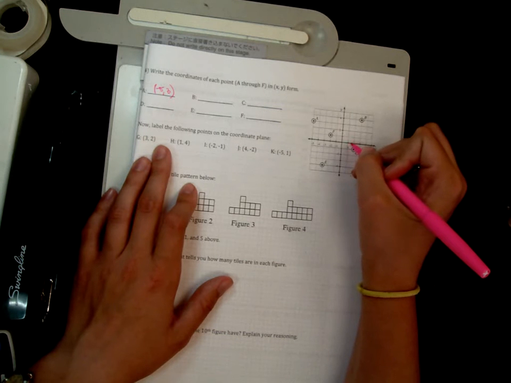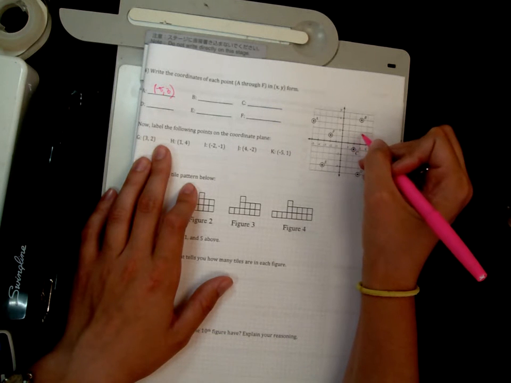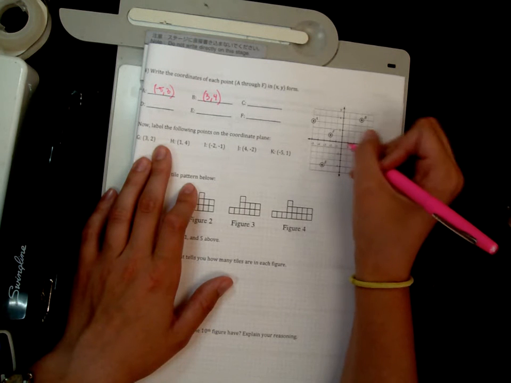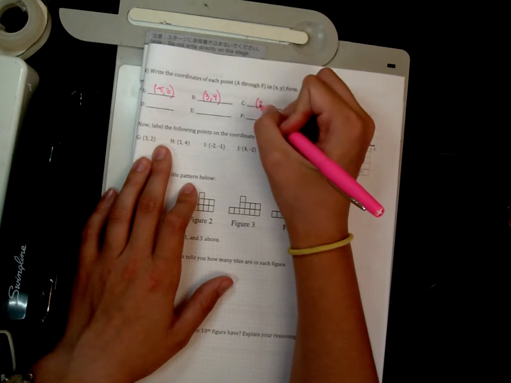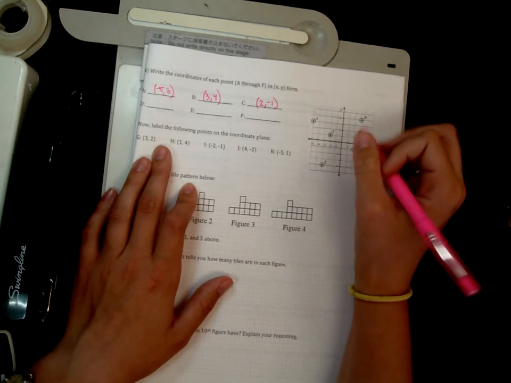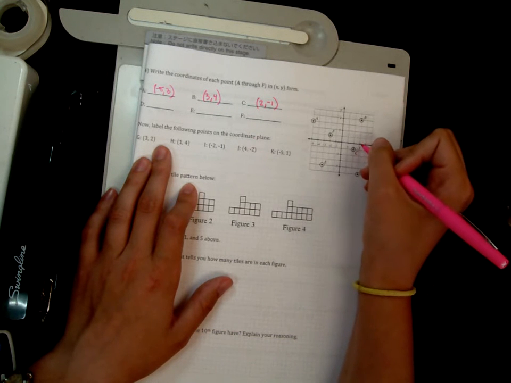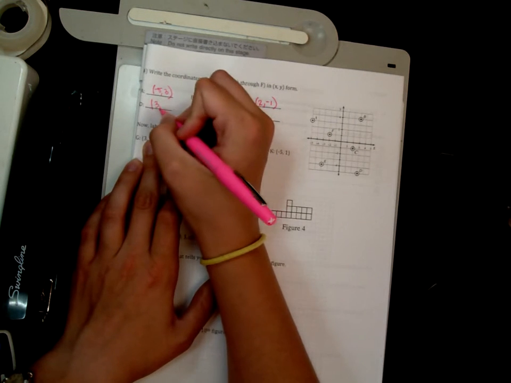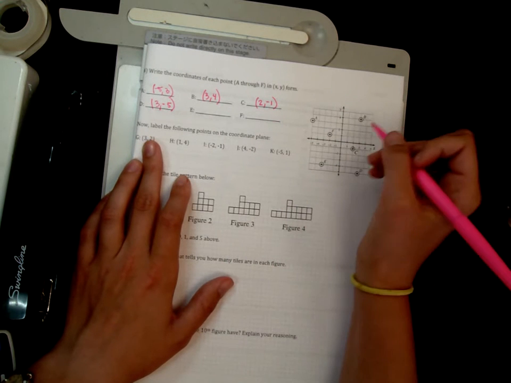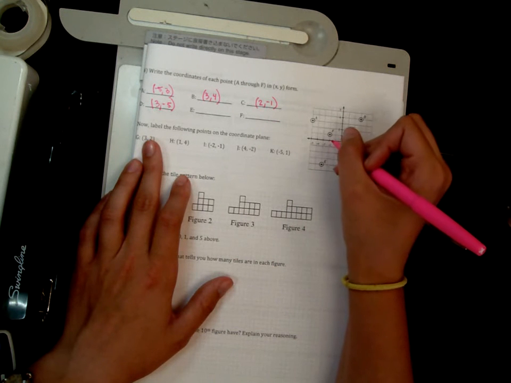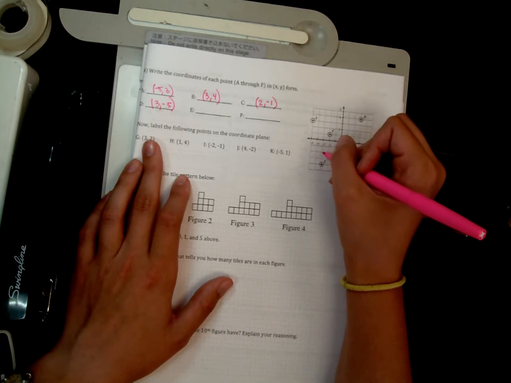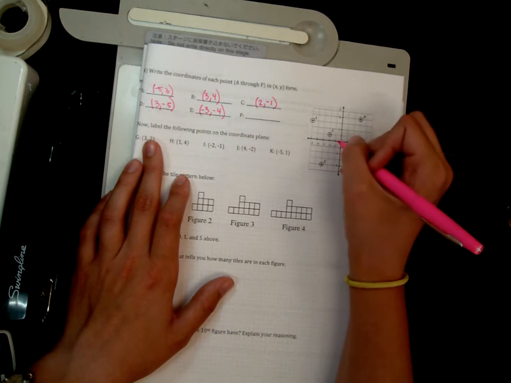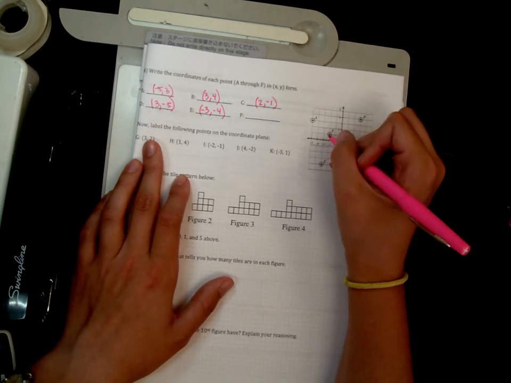B is x, 1, 2, 3, and y is 1, 2, 3, 4. C, x is 2, y is negative 1. D, let's see, x is 1, 2, 3, y is negative 1, 2, 3, 4, 5. E, x is negative 1, 2, 3, and y is negative 1, 2, 3, 4. And F, x is negative 2, and y is positive 1.